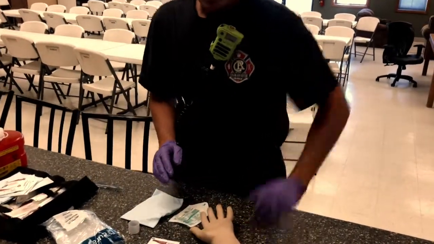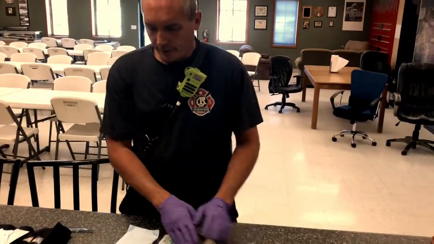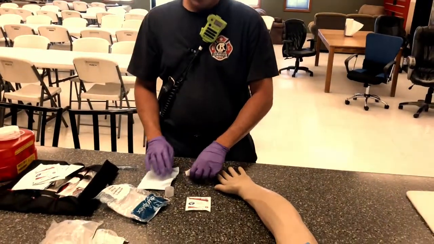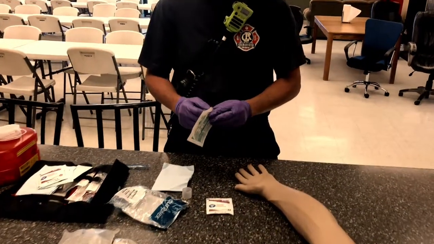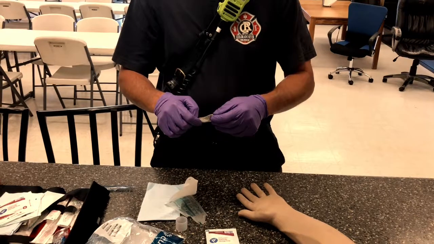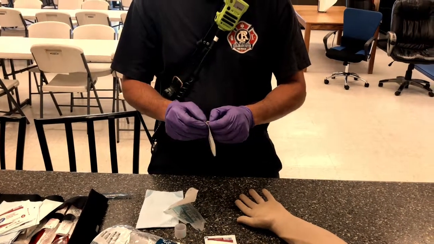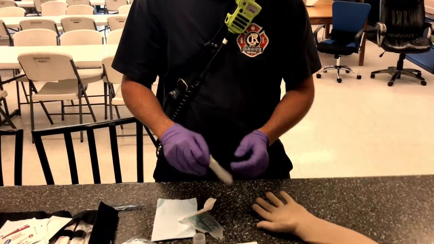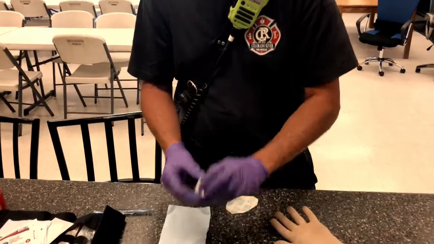Okay, while the arm is being filled with blood, we get the rest of our IV set up. Start with our Tegaderm. Open it out of its protective barrier, and just pull back a little so it's ready for you. We're going to get our tape ready to go.